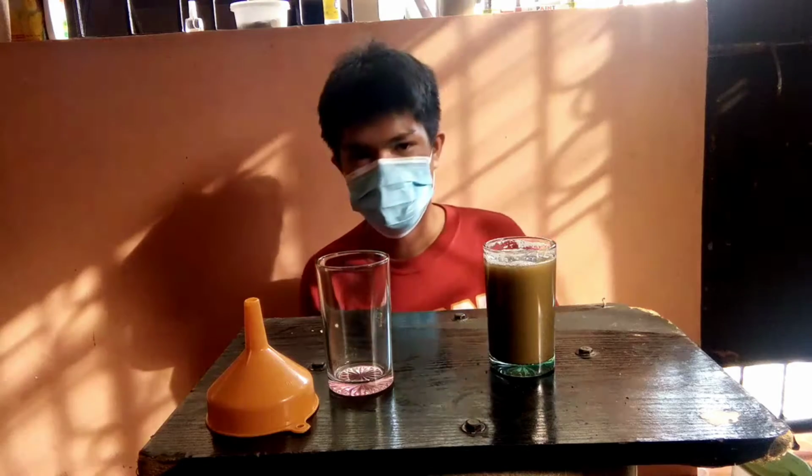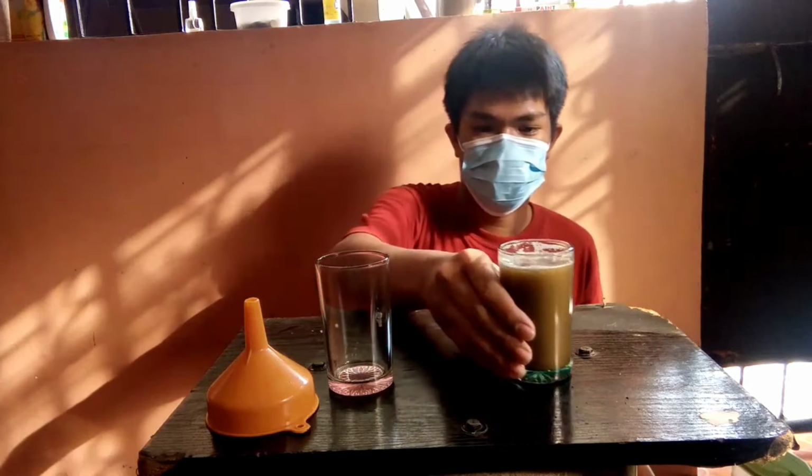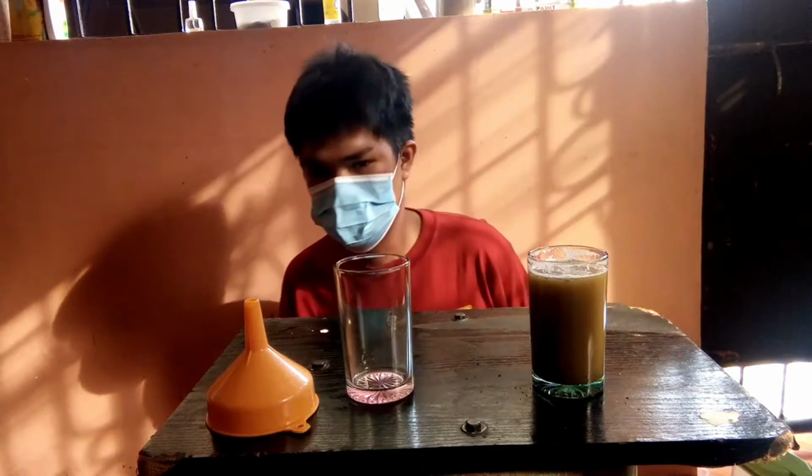Now we have the dirt and water mixture. So we're going to separate this using the filtration method.